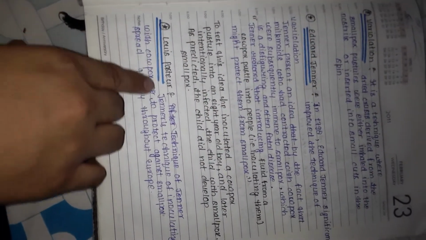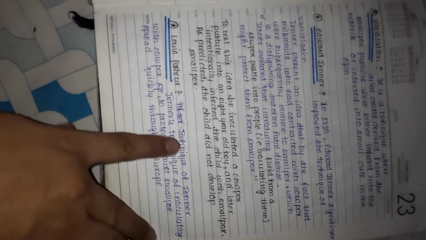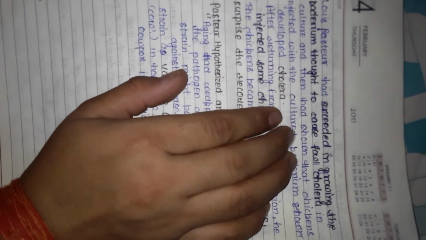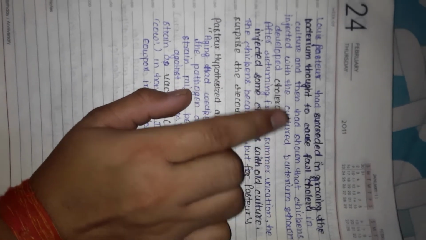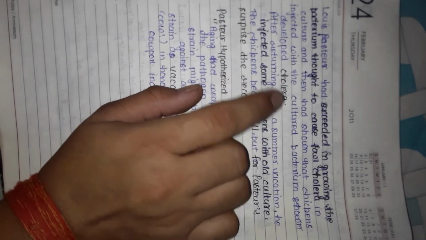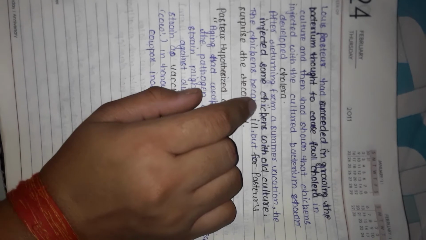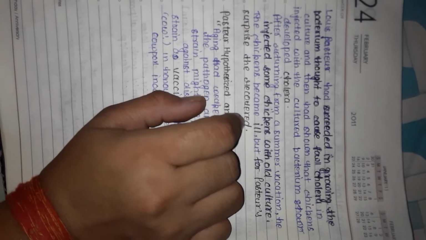Now we come to Louis Pasteur. Jenner's technique of inoculating with cowpox to protect against smallpox spread quickly throughout Europe. Louis Pasteur had succeeded in growing the bacterium thought to cause fowl cholera in culture, and then had shown that chickens injected with the cultured bacterium developed cholera. After returning from a summer vacation, he injected some chickens with old culture. The chickens became ill, but to Pasteur's surprise, they recovered.